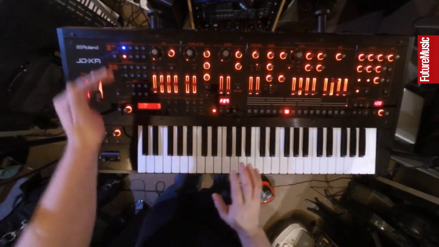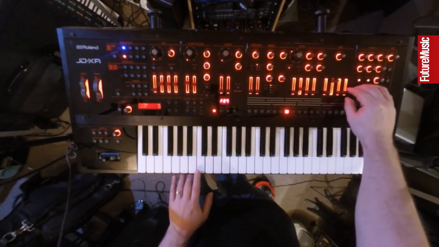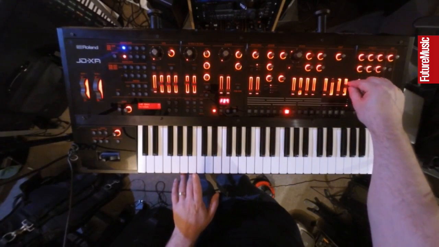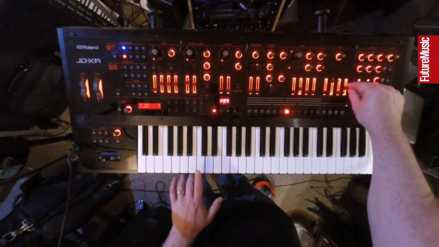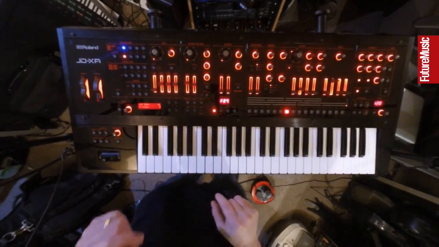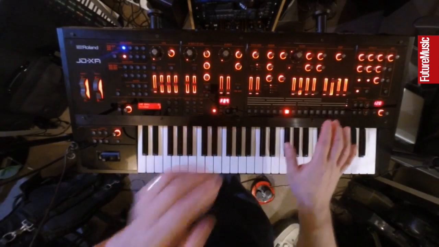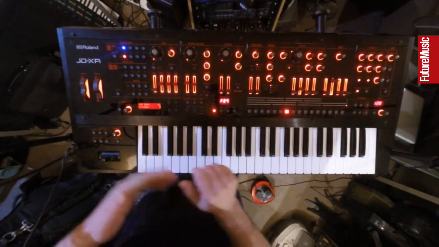So there we have our kick drum on analog part 1. It's as simple as that. And if we want to lengthen the sound, we can just flick up the release of the amp, as you can hear. Now, at any point, if you want to come back and tweak that, you can do that.